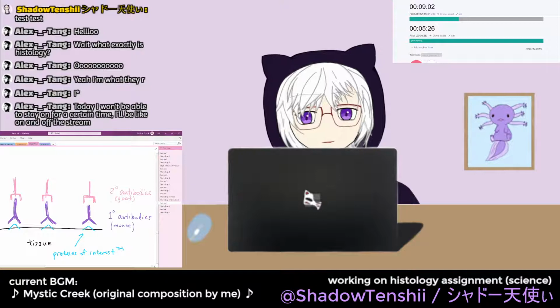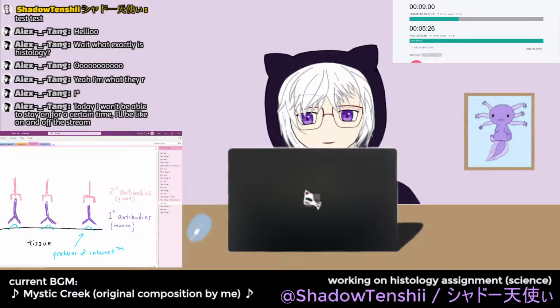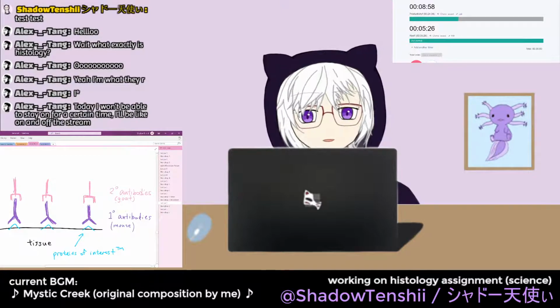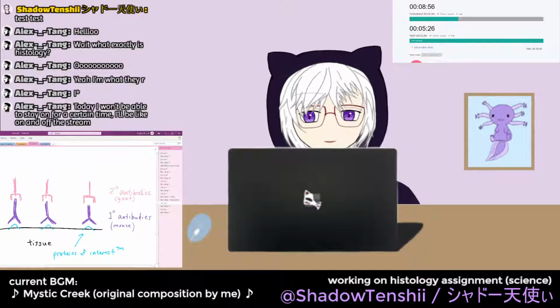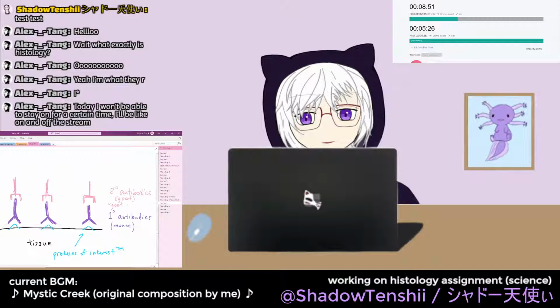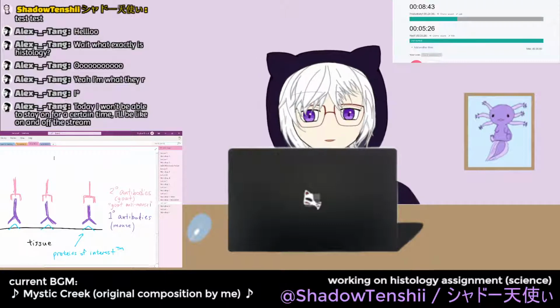So sometimes they're called goat anti-mouse immunoglobulins or antibodies. Goat anti-mouse. Like this. So how would you detect it?